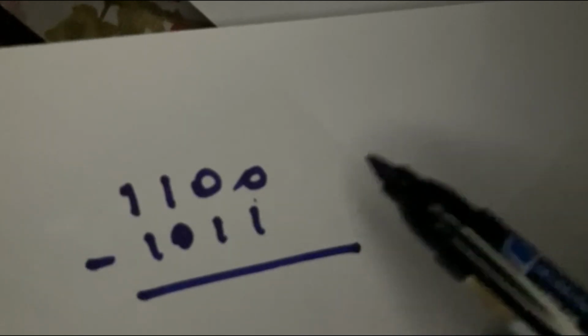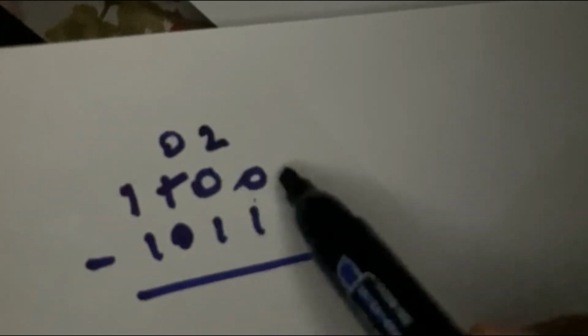1 1 0 0 minus 1 0 1 1. 0 minus 1 you cannot subtract, so 0 minus 1, the same thing, so we have to go all the way here. This one can lend to this 0, so this changes into 0 and this changes into 2.